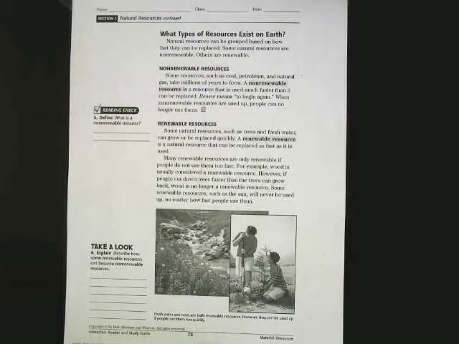Many renewable resources are only renewable if people do not use them too fast. For example, wood's usually considered a renewable resource. However, if people cut down trees faster than the trees can grow back, wood is no longer a renewable resource. Some renewable resources, such as the sun, will never be used up, no matter how fast people use them.